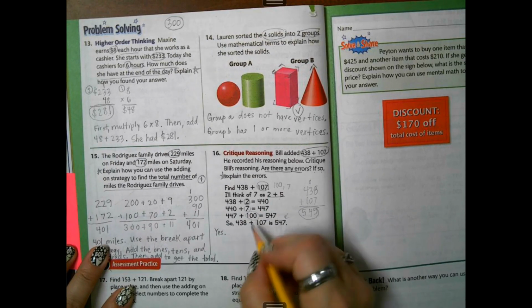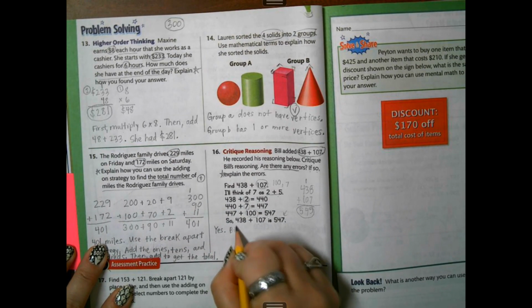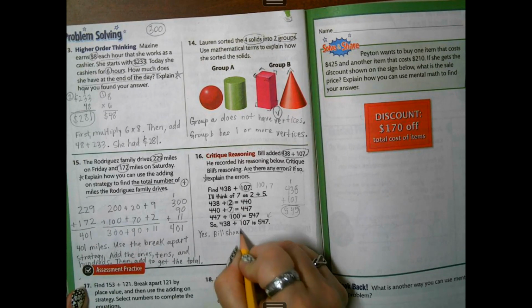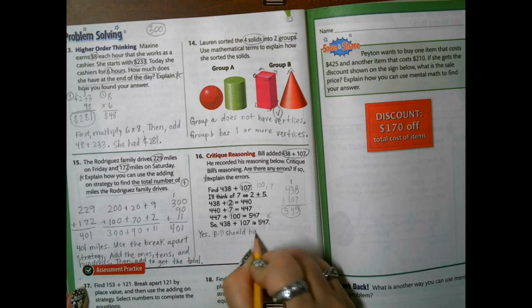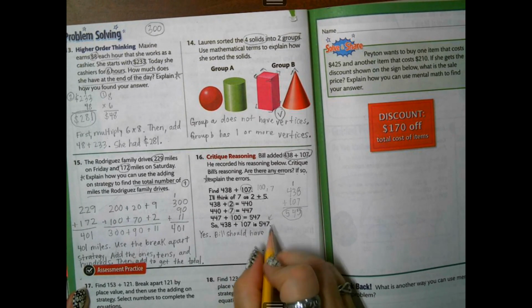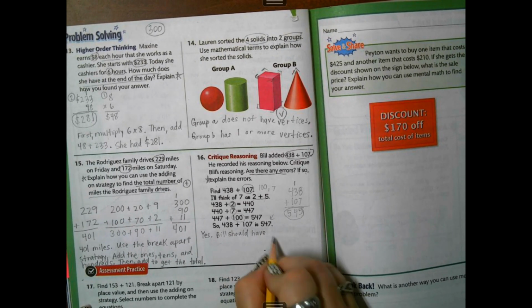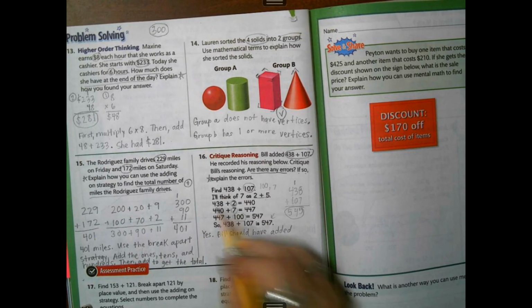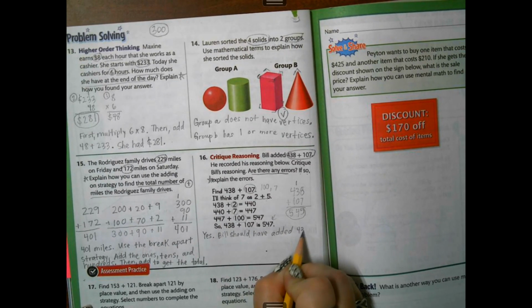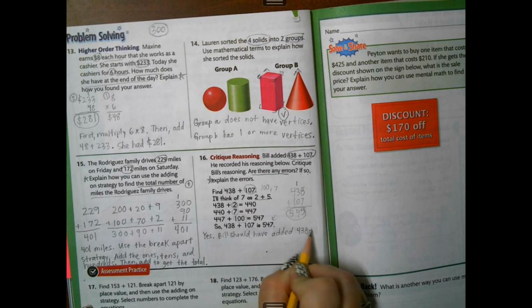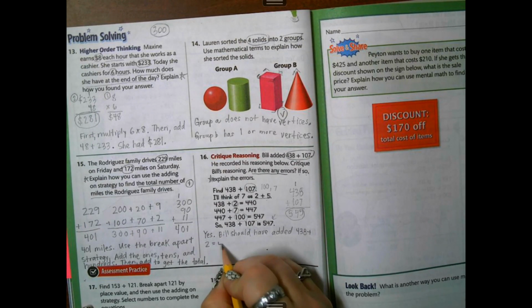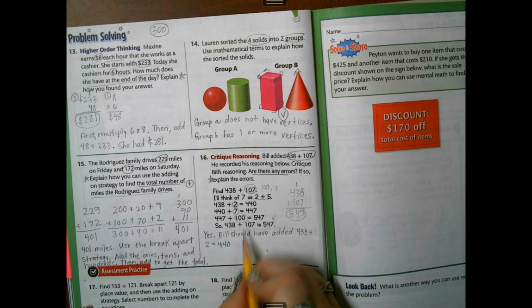So Bill should have added 438 plus 2 equals 440.